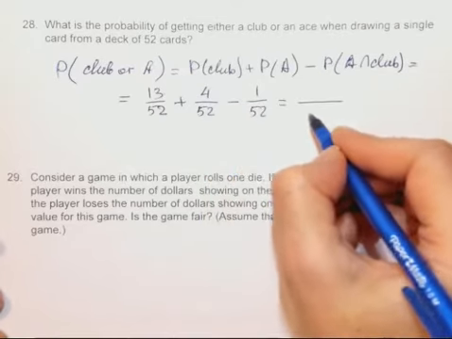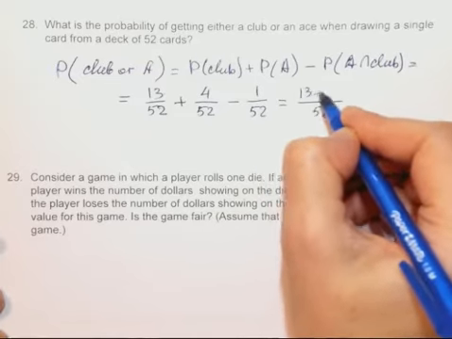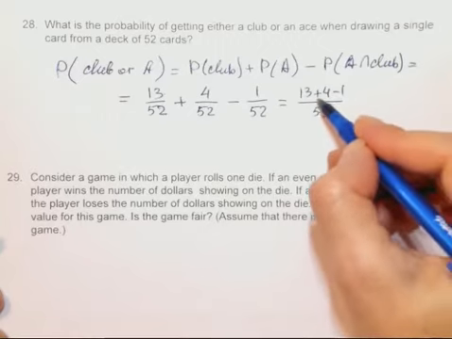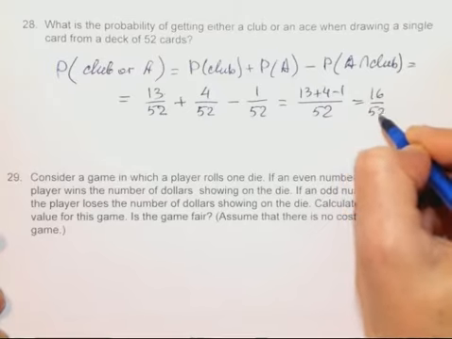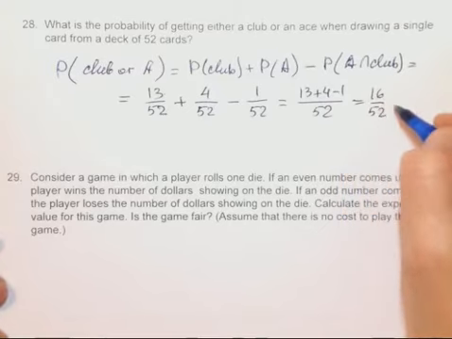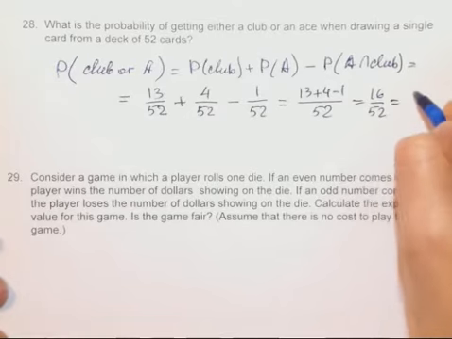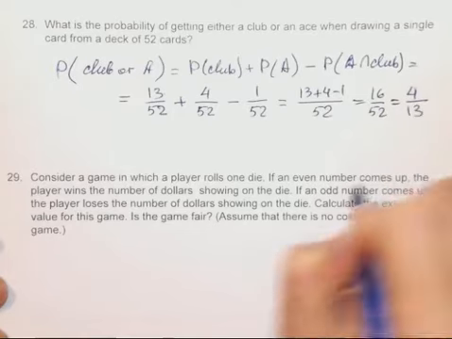So we have 3 fractions with the same denominator 52. 13 plus 4 minus 1. 13 plus 3 will be 16 over 52, and both numerator and denominator are divisible by 4, divide by 4, we'll get 4 over 13.